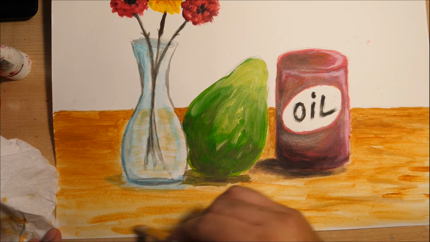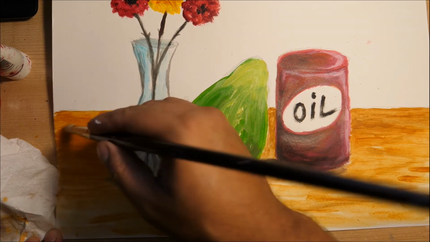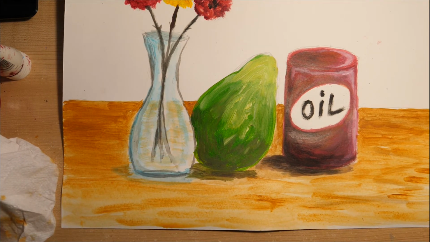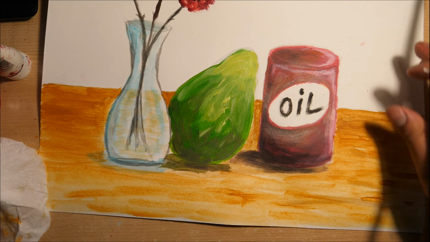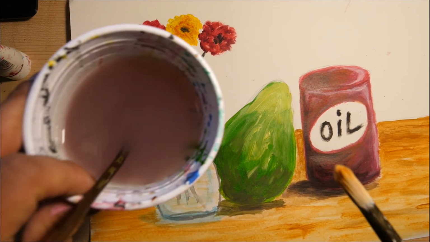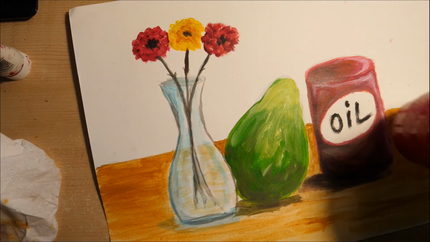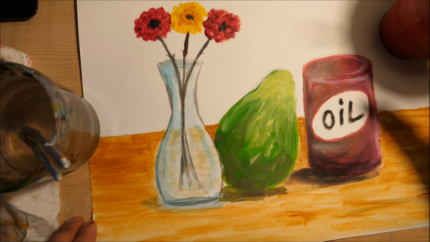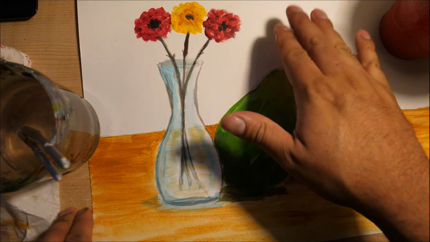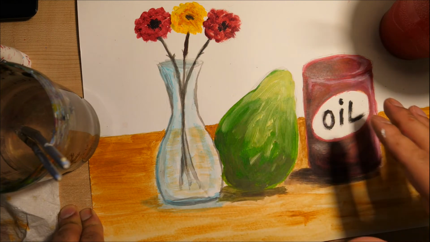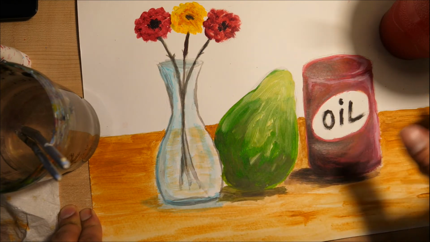And it gives it a natural look. Look at that. Very cool, huh? All right, so now I'm going to clean out this brush. I'm going to clean out my water because my water is getting kind of dirty now. And the last thing that we are going to do is give it a wash of orange. I have decided that this one's going to be lighter, so I'm not going to darken it too much. But we're going to finish this up, okay?